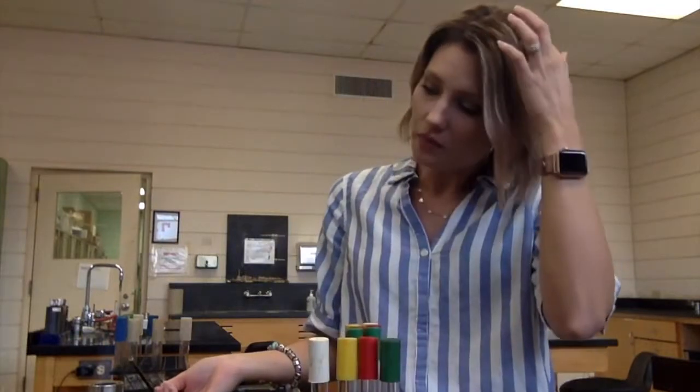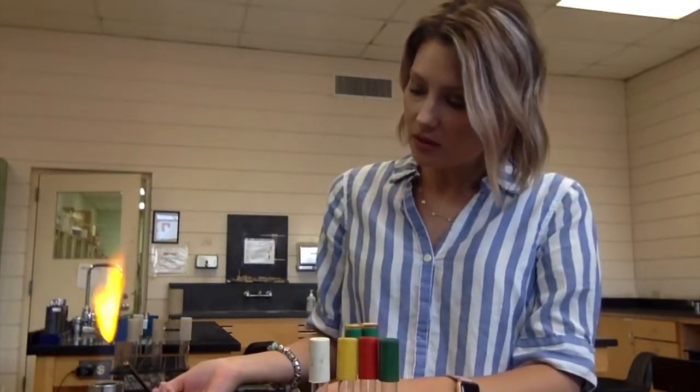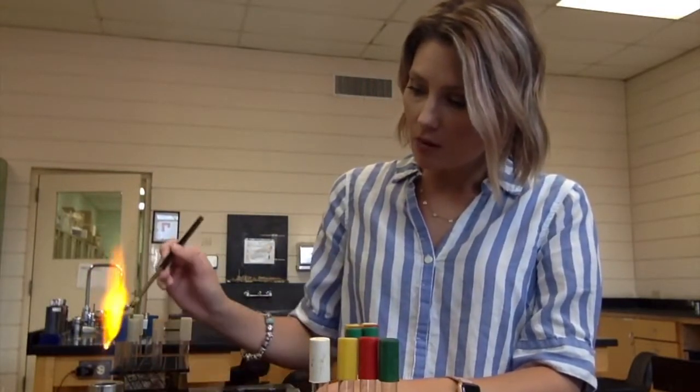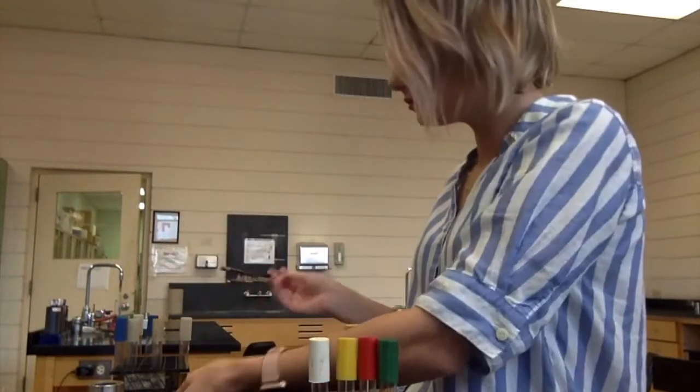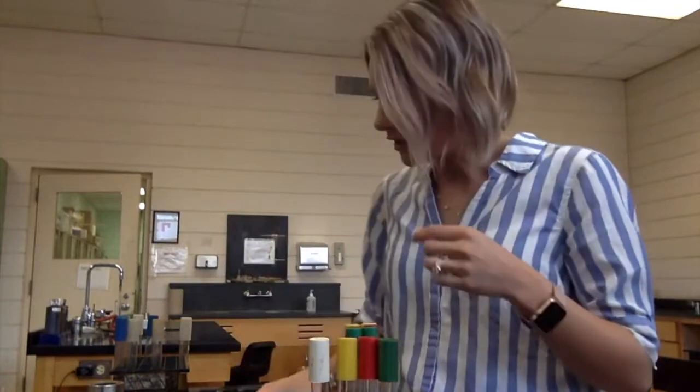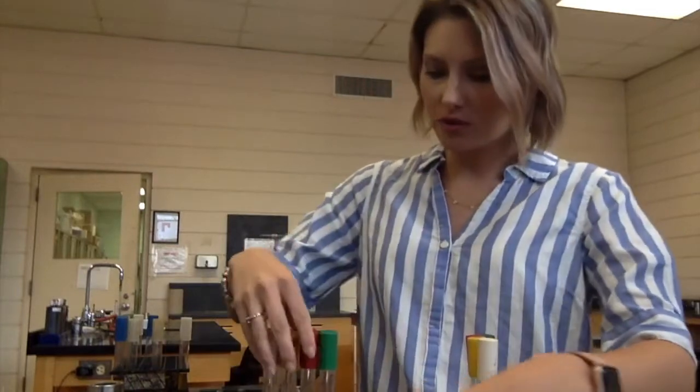Okay, so I inoculated my bacteria for my tubes. Now I'm going to go put them in the incubator. So let them incubate for 24 hours. When I come back to them, you will see that there's growth on the tubes.